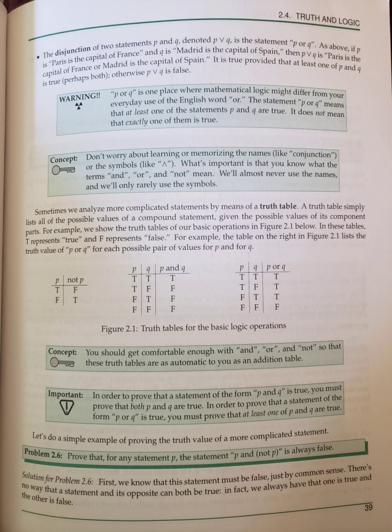Okay, so a quick problem here. Prove that for any statement P, the statement P and not P is always false. So the way you'd prove this is by drawing a truth table. First, we know that this statement must be false just by common sense. It's a contradiction, meaning it's always false. There's no way that a statement and its opposite can both be true, but we can prove this by drawing a truth table.